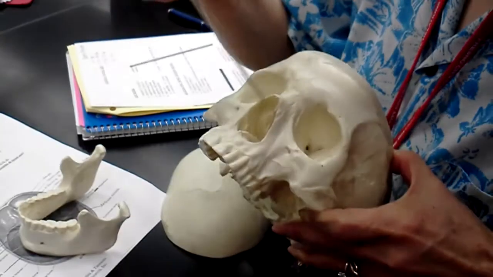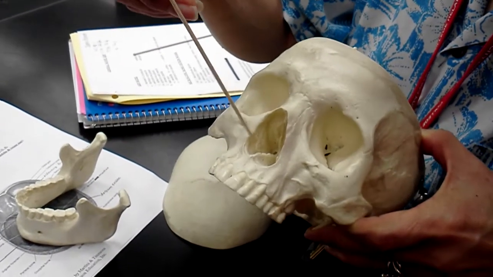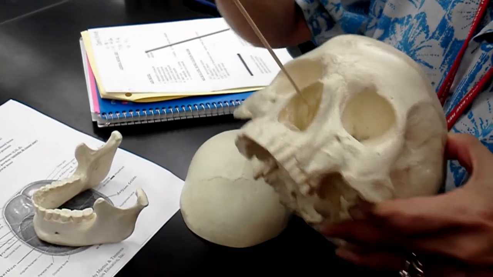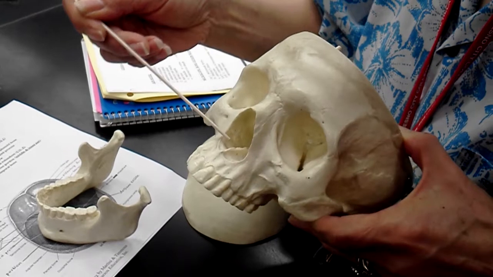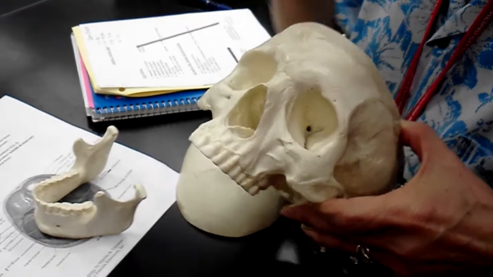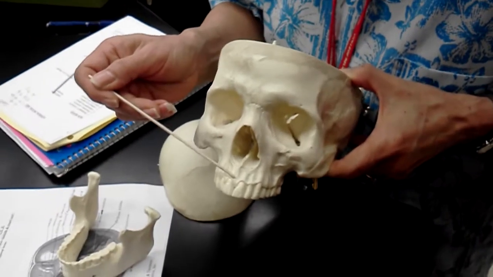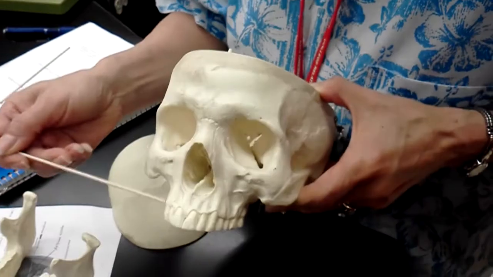In the nasal cavity, you have your inferior nasal conchae and your middle nasal conchae. Your nasal septum consists of the top part, the perpendicular plate of the ethmoid, and the bottom, the vomer. Intermaxillary suture, alveolar margin.